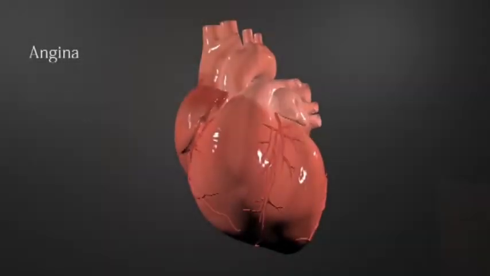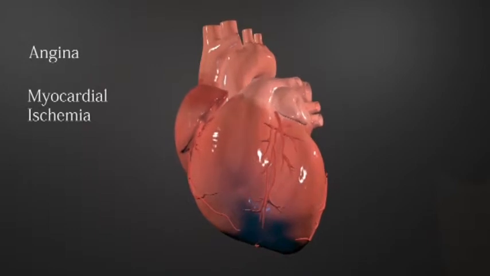This most commonly results in chest pains known as angina, caused by myocardial ischemia, as a lack of oxygen to the heart muscle wall causes it to deteriorate. If left untreated, a further buildup of plaque will ultimately lead to heart failure.